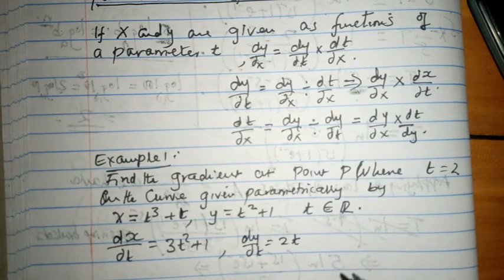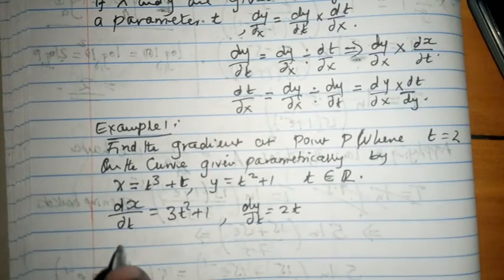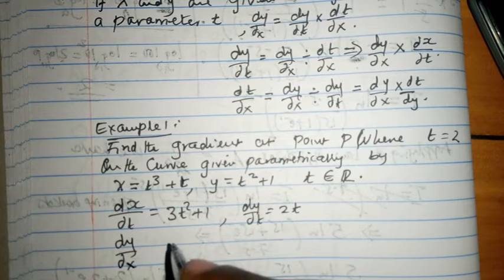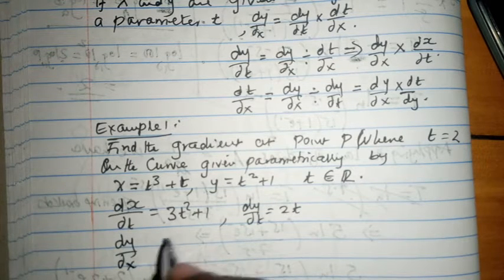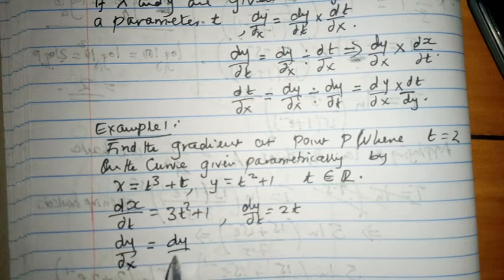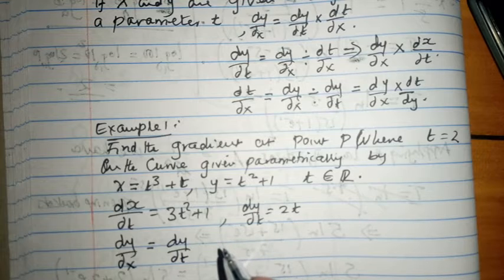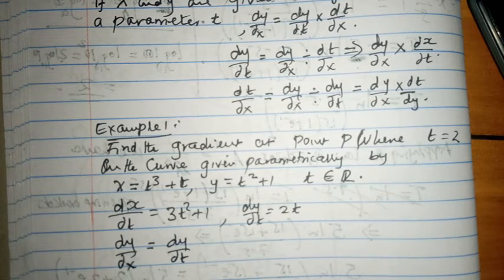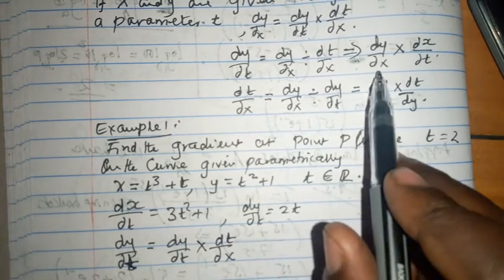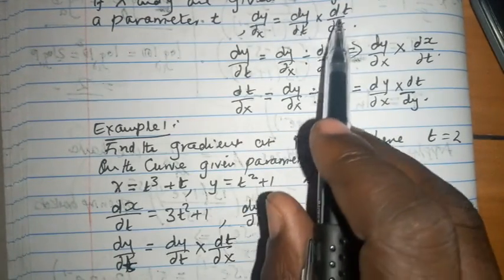In other words, when you want to talk about dy/dx, or rather the gradient or differential, it is given by dy/dt times dt/dx.